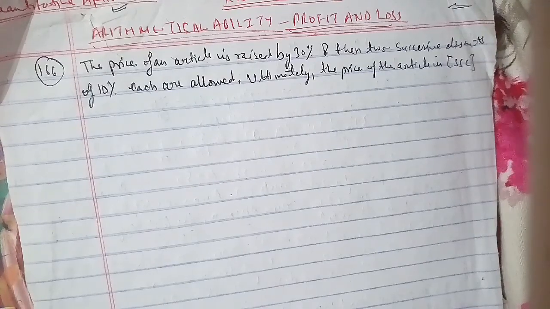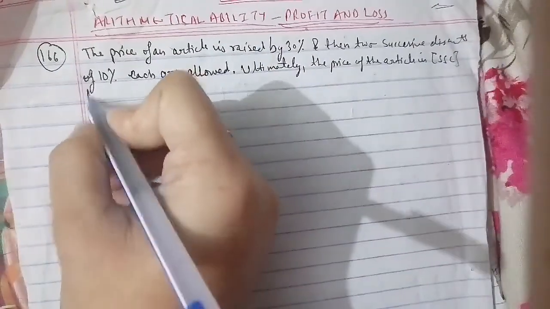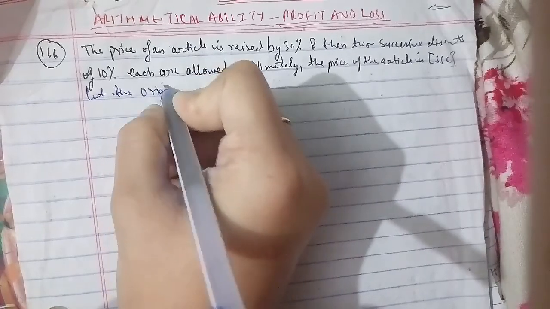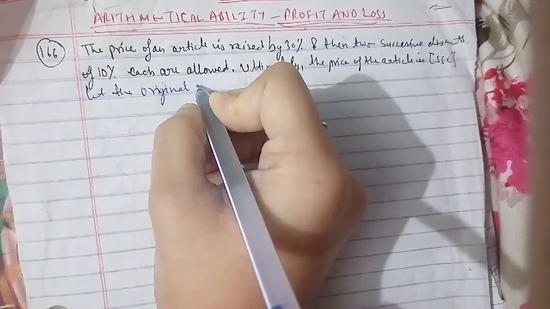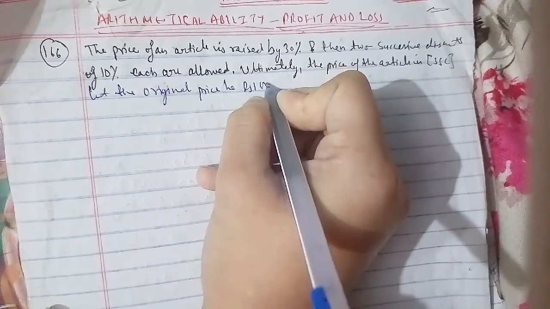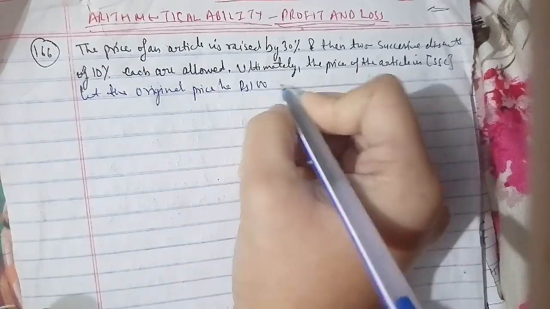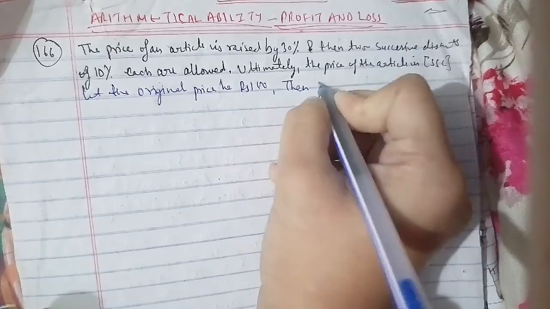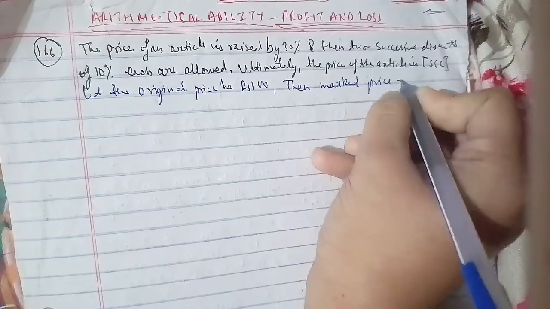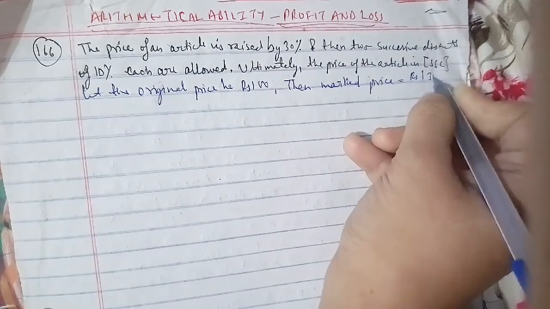Let the original price be rupees 100. Then the marked price equals 130.